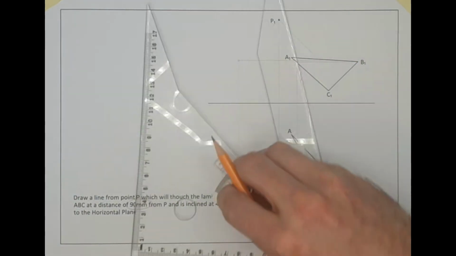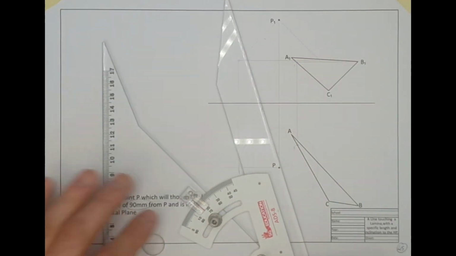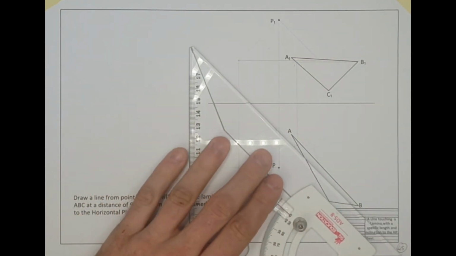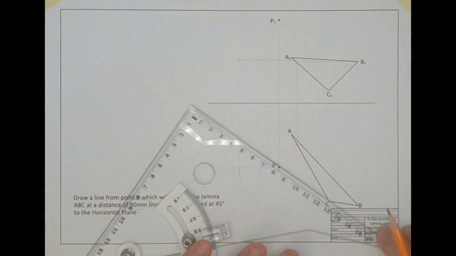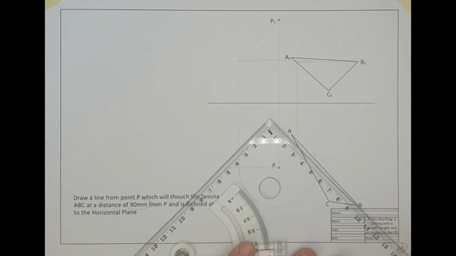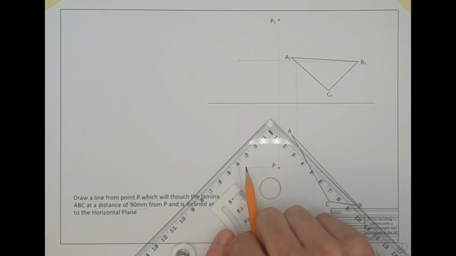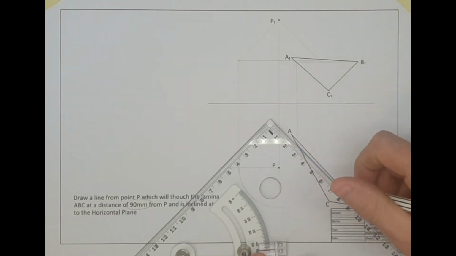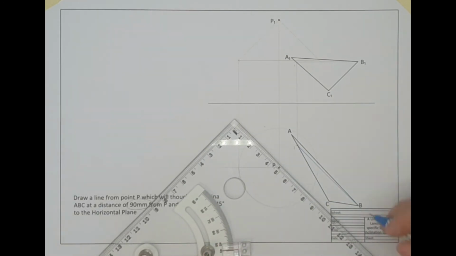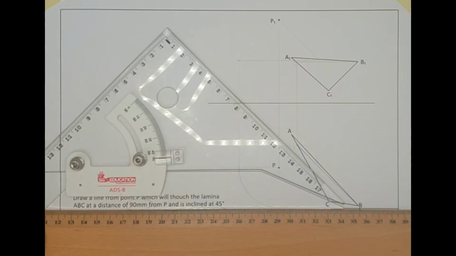I'm going to take the angle B1 and turn that. So angle B1 there is my strike line. I'm going to view along that line, so we'll view through that line at that angle.